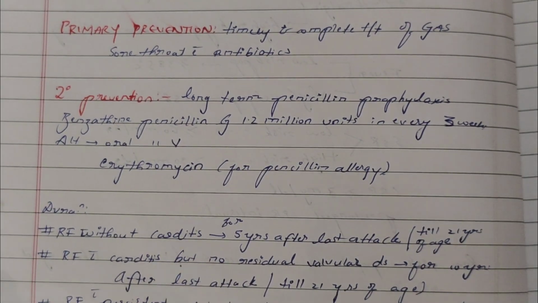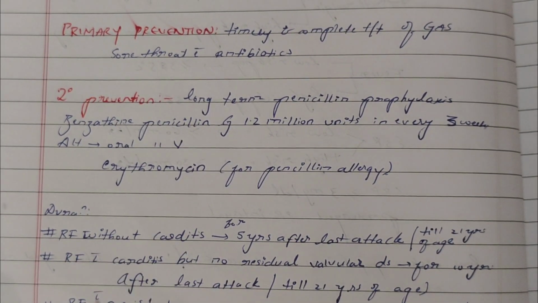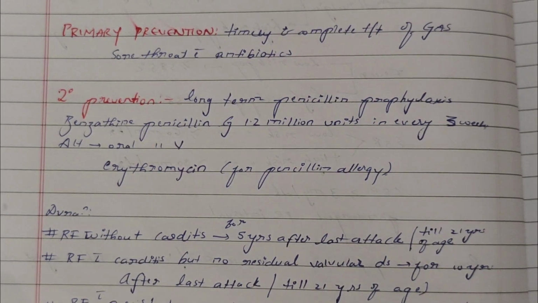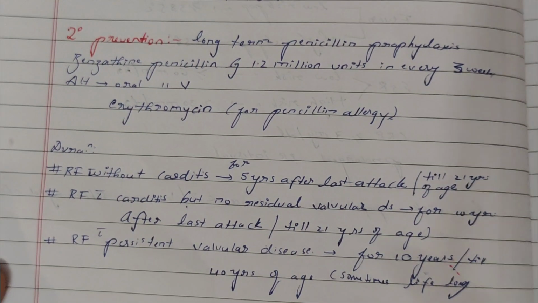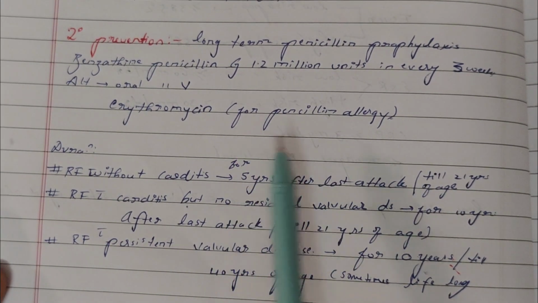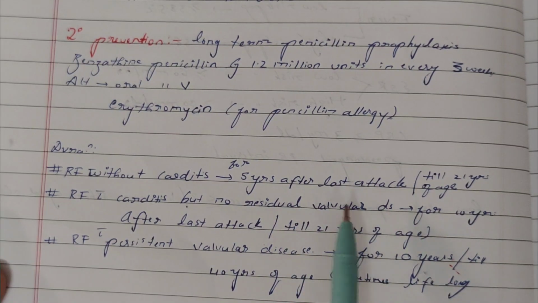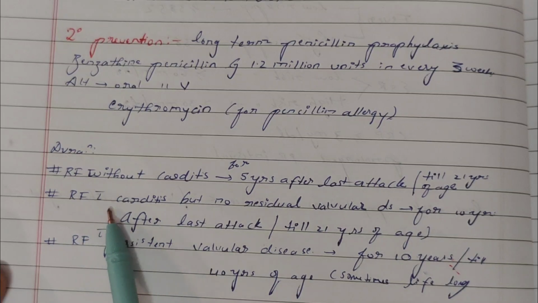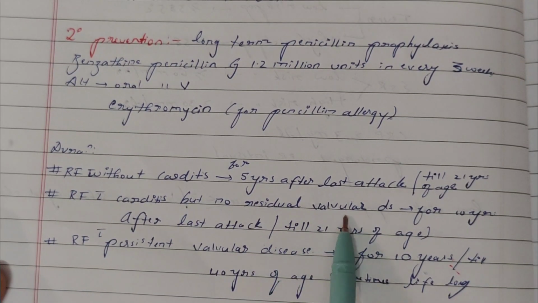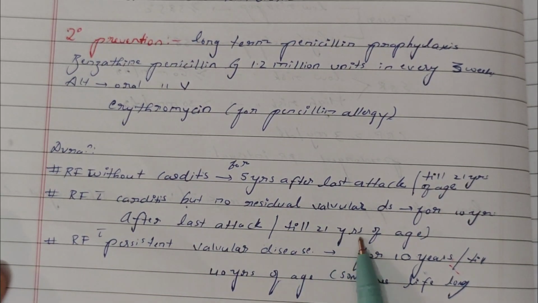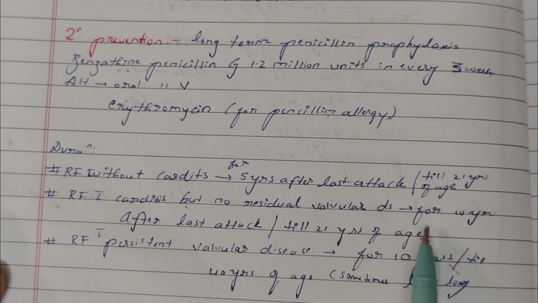What's the duration then? We are dividing into rheumatic fever without carditis, rheumatic fever with carditis but no residual valvular disease, and rheumatic fever with persistent valvular disease. If you have rheumatic fever without carditis, you should go for this treatment for 5 years after the last attack or till 21 years of age. If you have rheumatic fever with carditis but no residual valvular disease, then you should go for 10 years after the last attack or up to 21 years of age, whichever is longer.